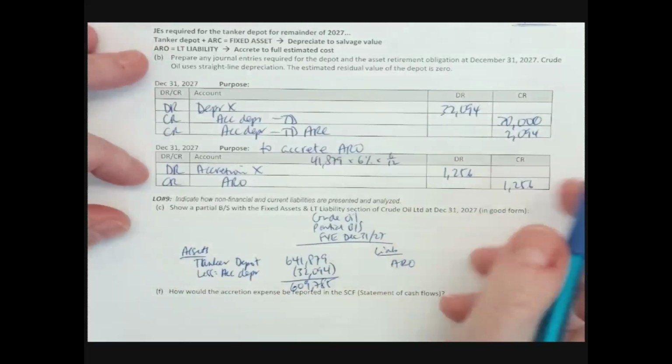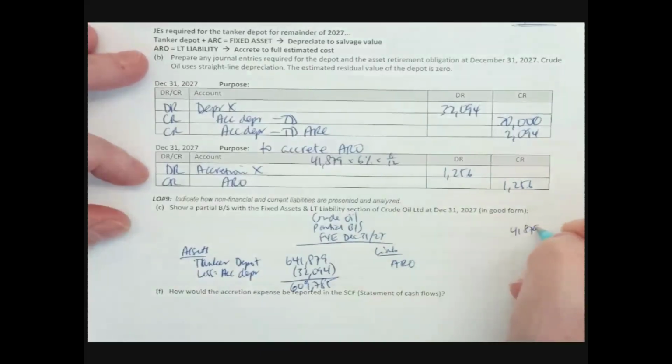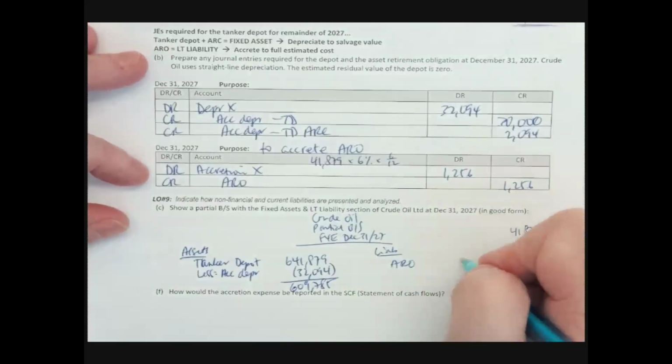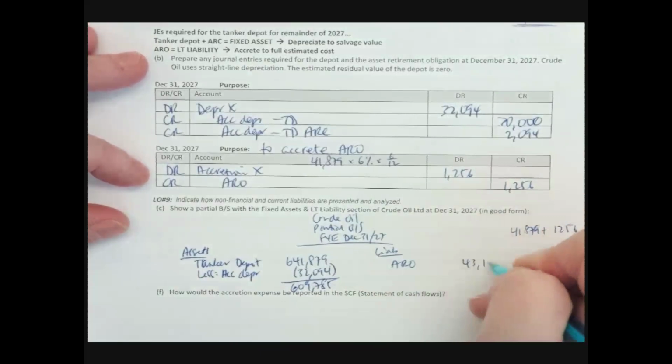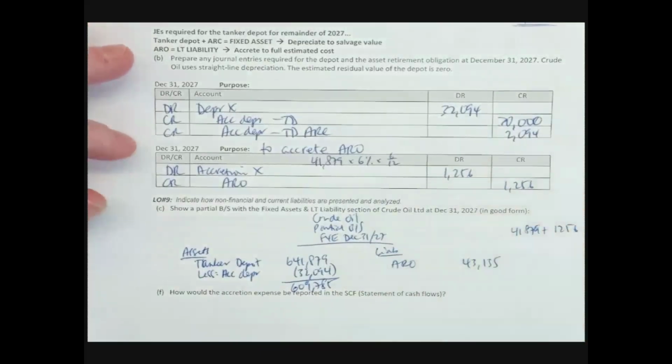And it is 41,879 plus the 1256, $43,135. That's what I would actually show on my balance sheet as a result of these entries.